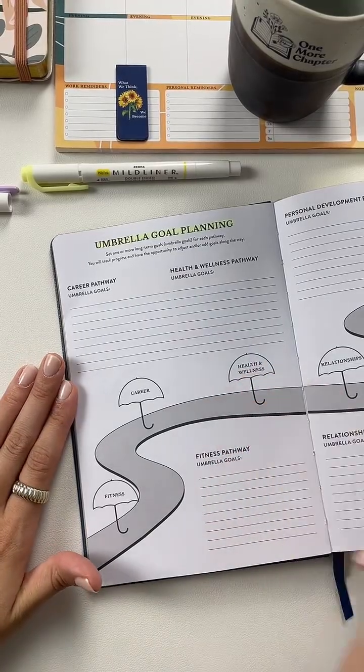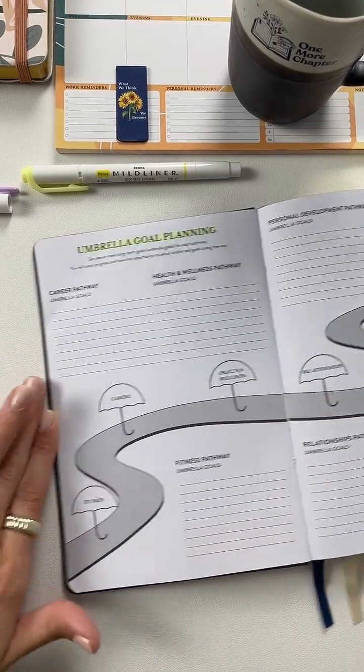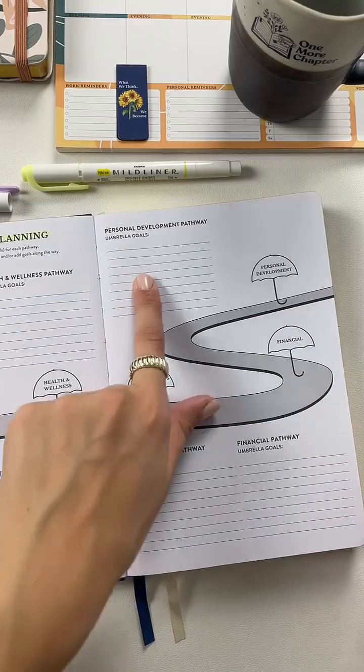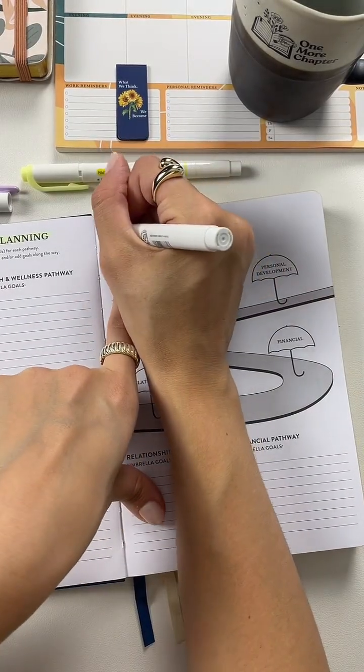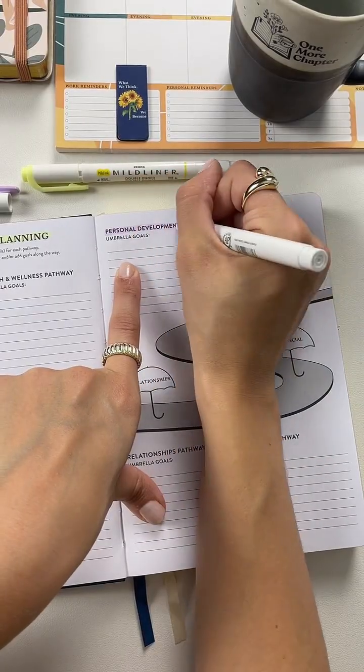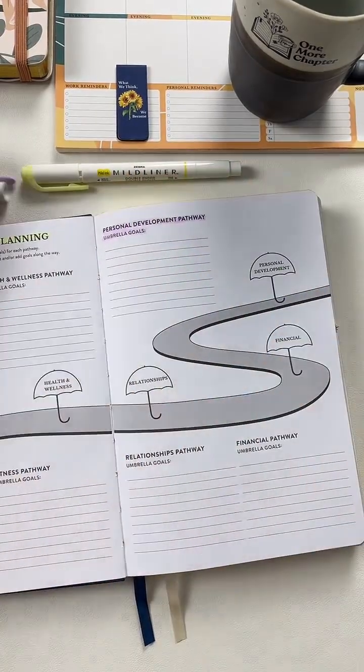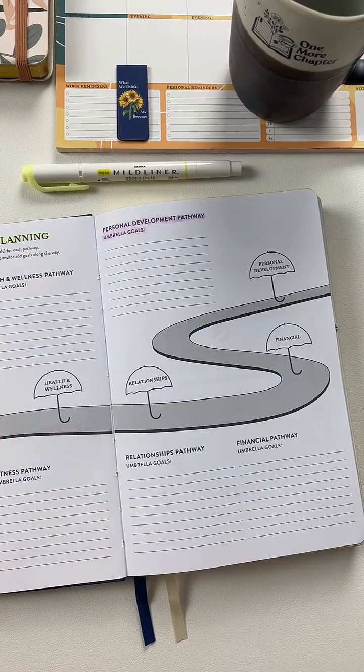Okay, so let's start off with one that we can be a little more confident with, and that's going to be the personal development. I tend to start off with this one because there's always one goal I set here that I know I want to do, and that is a reading goal.